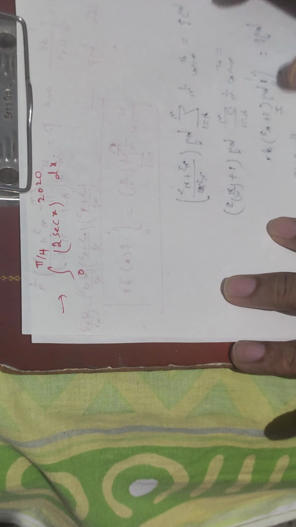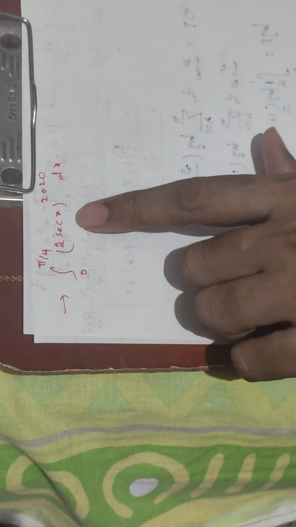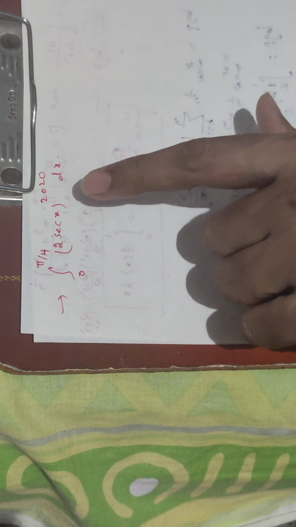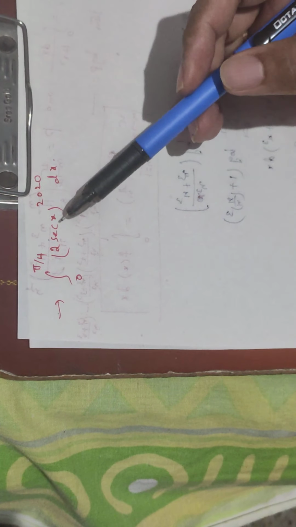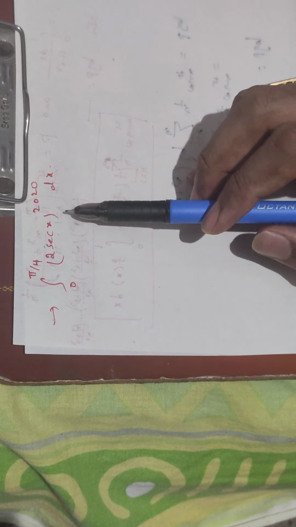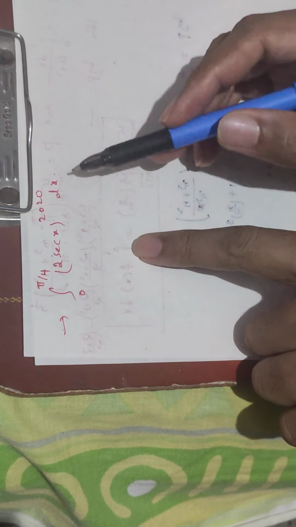Next, integral 0 to pi by 4 of 2 secant x whole power 2019 is given. Here we can take 2020, whatever the power may be. A similar problem was given in the advanced exam. So given 2 secant x whole power 2020 dx, for evaluating this one, actually the options are given in terms of another integral, so I have to convert this integral in terms of the other integral based on the options. Here there is no need to take options.